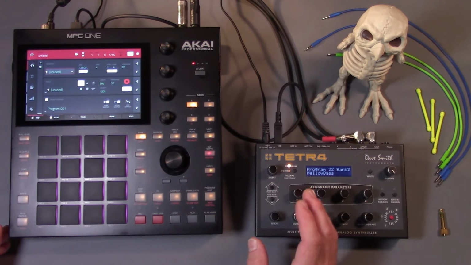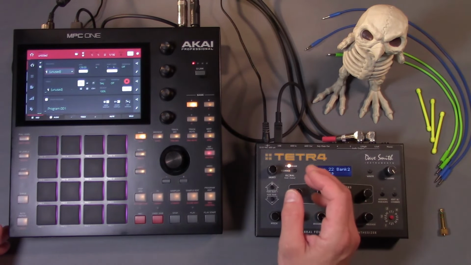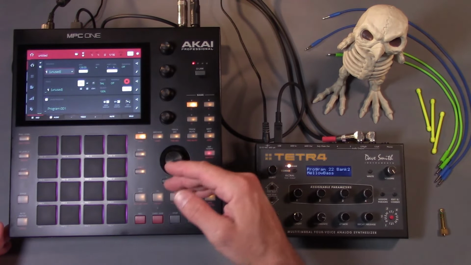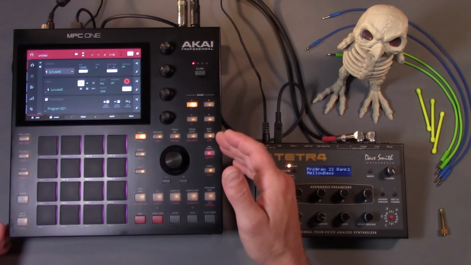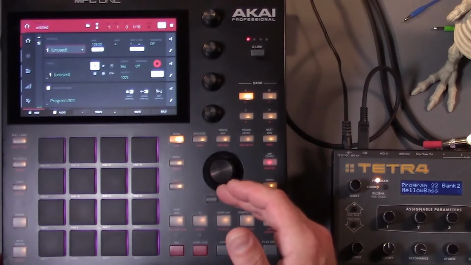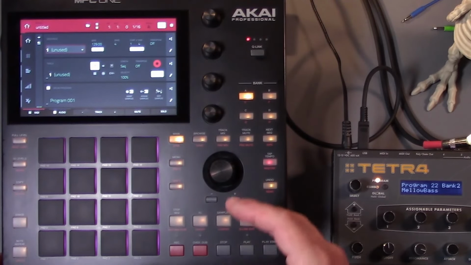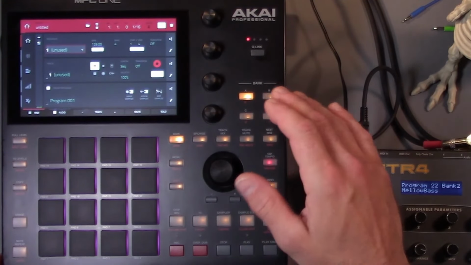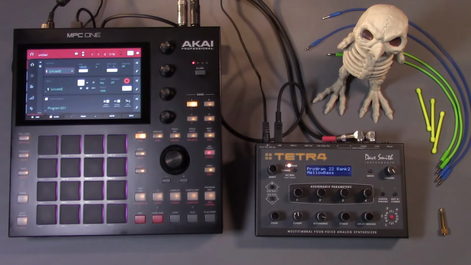For example, a CC number 74 might be a type of filter cutoff for one synth, but it may control something else on another. Prior to this update, we had a list of the common MIDI standard labels, and then the rest of the CC numbers as set by Akai for every MIDI program. This will still be the default for any newly created MIDI program, but we couldn't change those labels or parameter numbers to reflect what the control was for any given device until now. And it gets even better, which I'll explain further on.